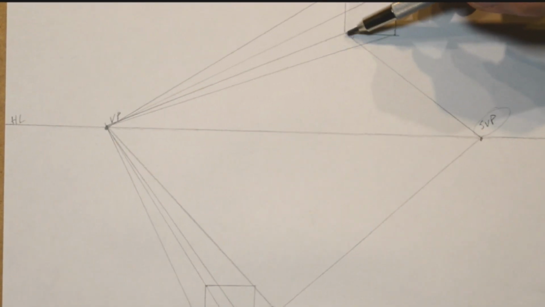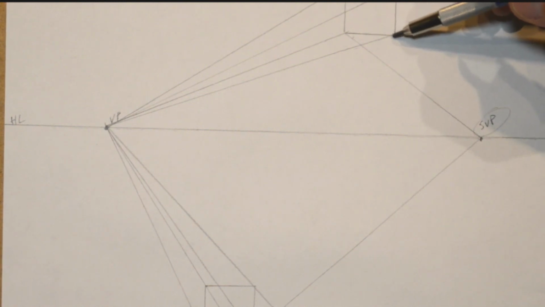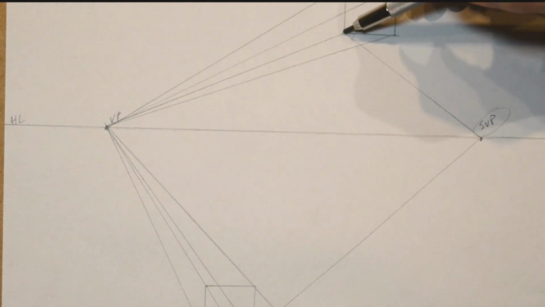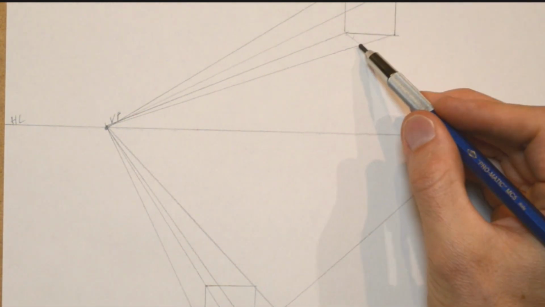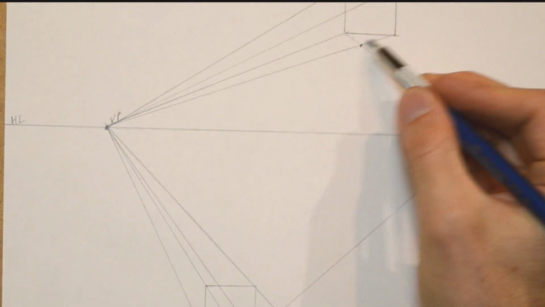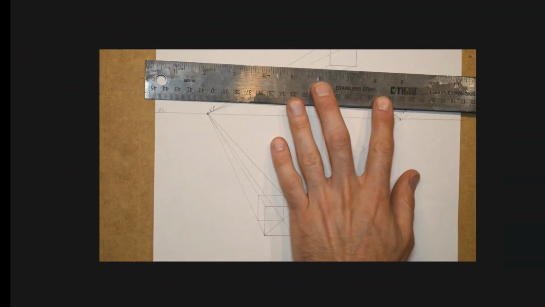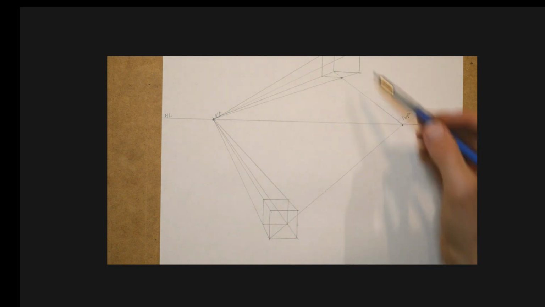Why did I pick the corner of the box that's furthest away from the special vanishing point? Because if I put the line going to this leading edge, I won't find out where the back side of the box is. This has to go to the furthest corner away from the special vanishing point to indicate where that back side of the box is, which is right here where the two lines intersect. So if I make horizontal and vertical lines, it will expose it. So now I've created a box here and a box here that are in relationship to each other in depth.